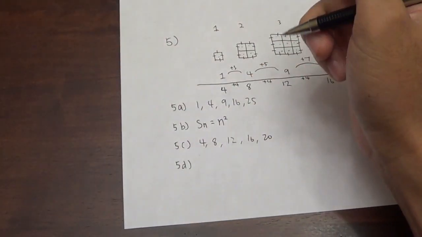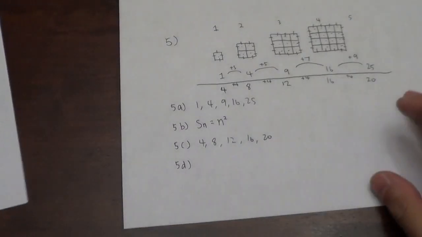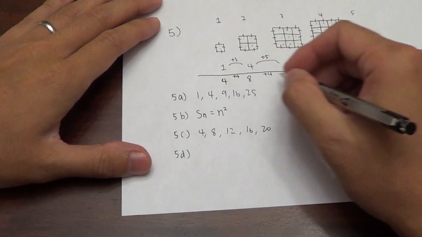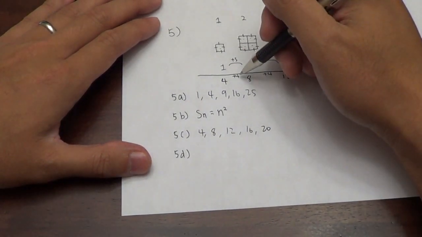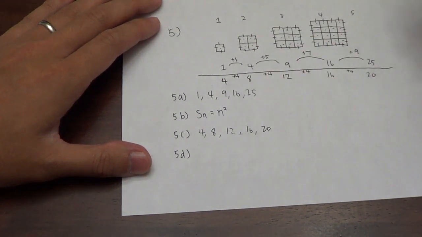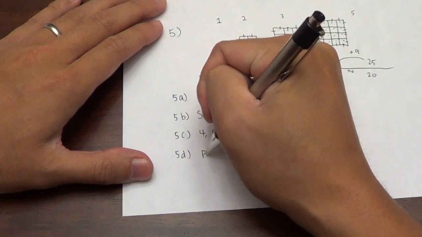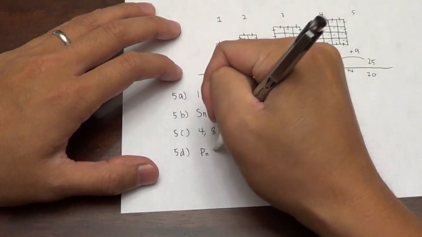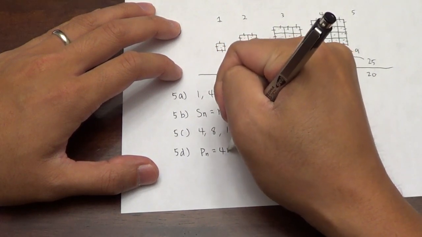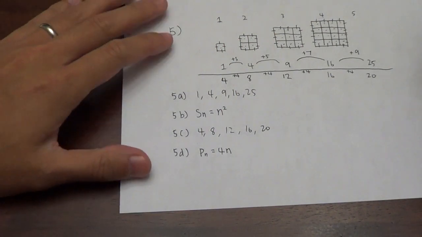All right, and the last question, 5D, just wants us to write a formula for that. This is going back to what we've been doing previously a lot. The rate of change is constant. It's changing by 4 each time. And again, the sequence is called P now for perimeter. We know that we can multiply n by 4, the constant rate of change.